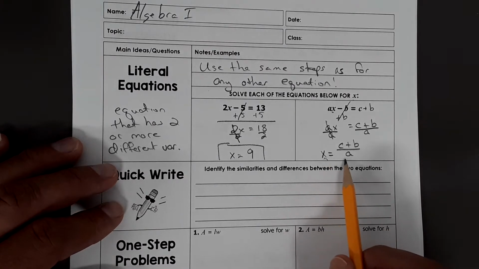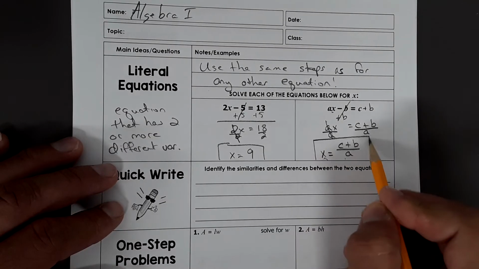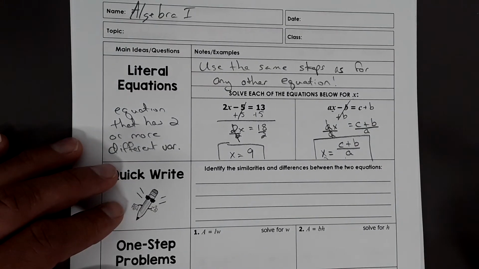This is where they differ. The answers are going to look a little bit different. They're going to look a lot different. But I have x by itself, which was my goal. So now I have solved it for x.